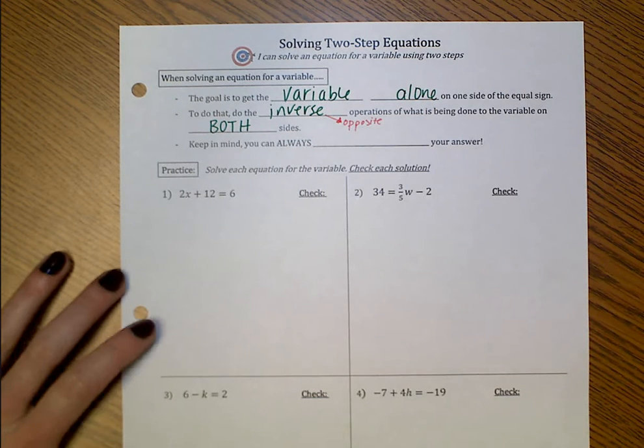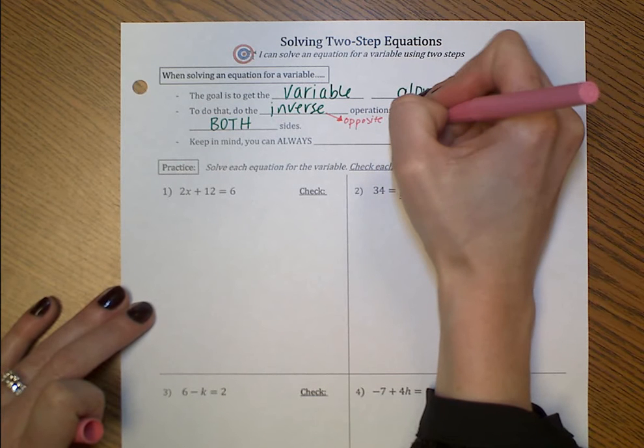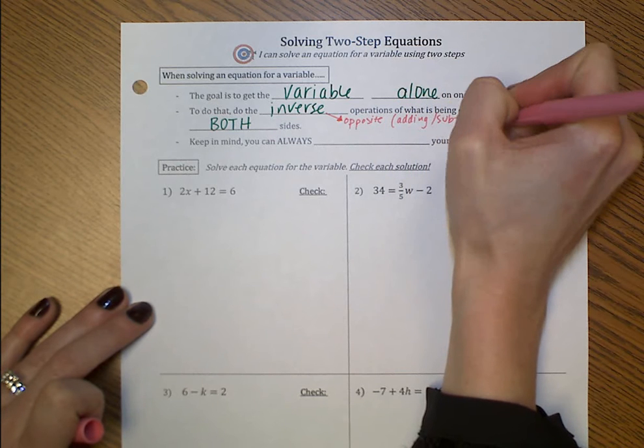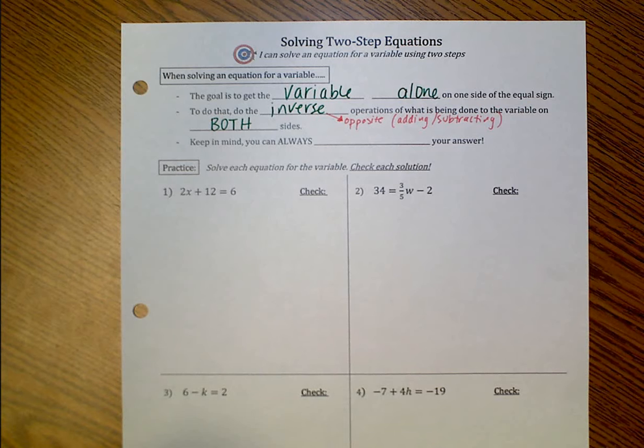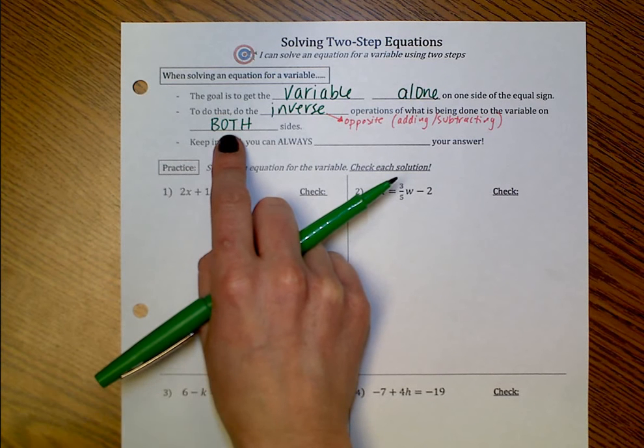In other words, if they're adding, then you should subtract. Adding and subtracting are inverse operations. Multiplying and dividing are just the opposite of each other. Again, I put it in capital letters because it's important that you keep the equation balanced and do the same thing on both sides.